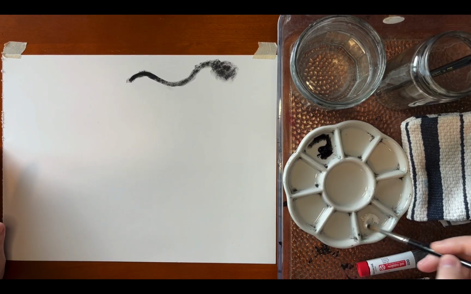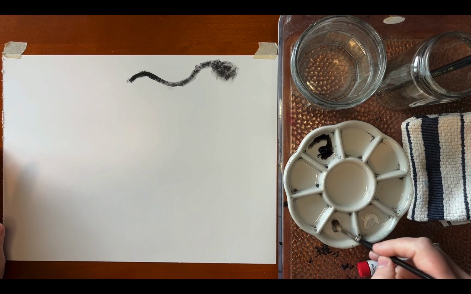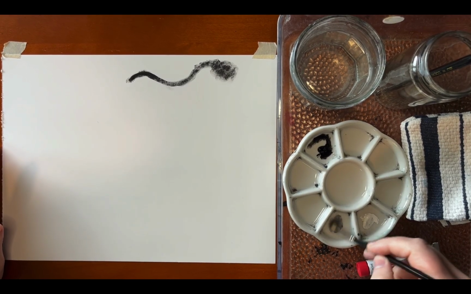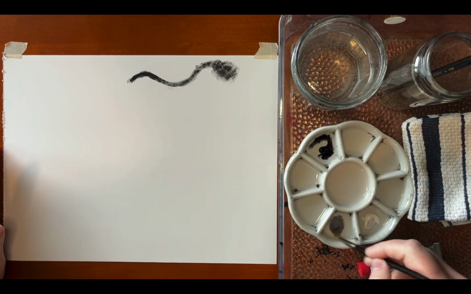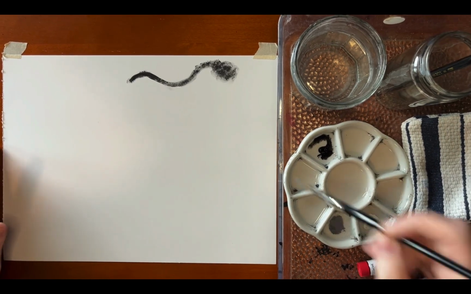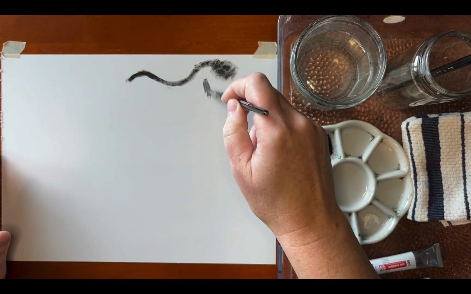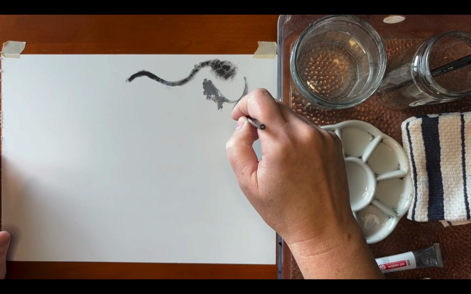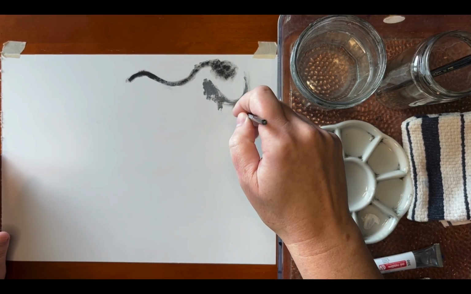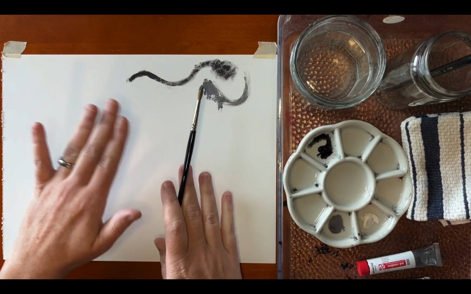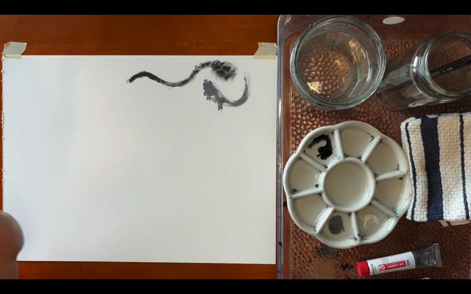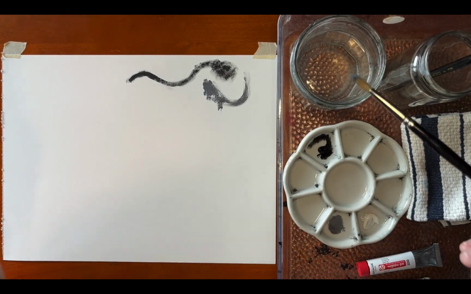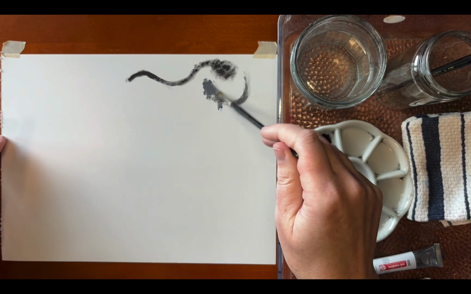I'm just going to use the black that's on my brush and mix it in with a little bit of white in another part of my palette and see what that looks like. So we can make all different kinds of grays. And so just practice making some lines. So that's completely dry paint on dry paper. Well, the paint's not really dry, but it's out-of-the-tube paint on dry paper.